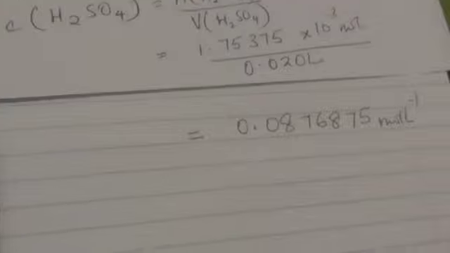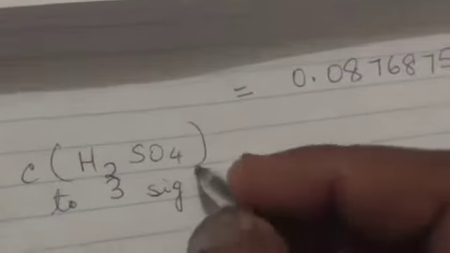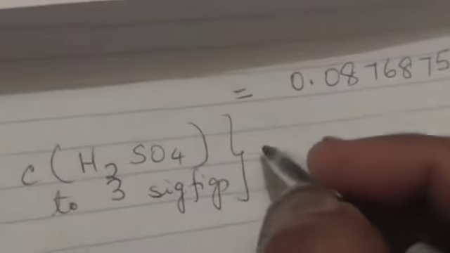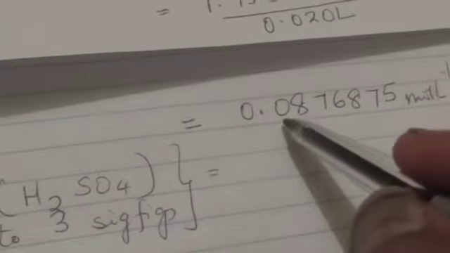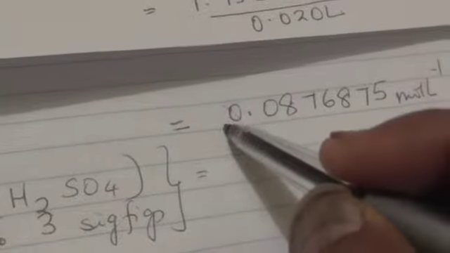Now that's not my final answer because I need to give this to 3 significant figures. So I say concentration of sulfuric acid to 3 sig figs is equal to, so I start looking at the numbers from the left. Now that is not a significant number, it's to the left of a decimal. This 0 is to the right of a decimal, but it's to the left of a non-zero number, so that's not significant.